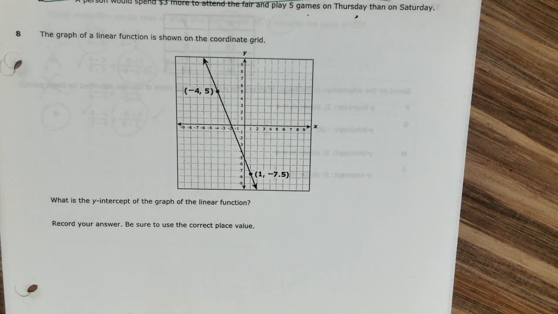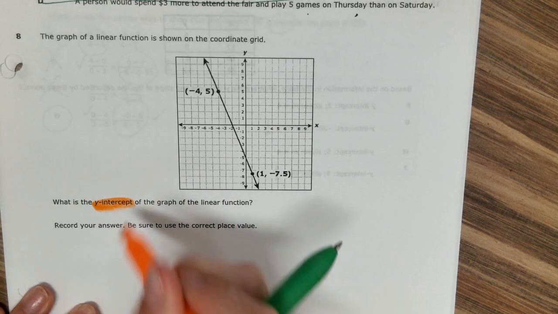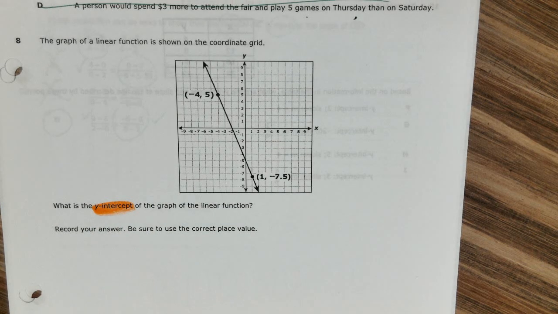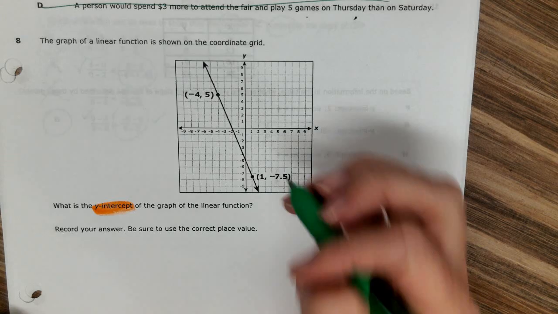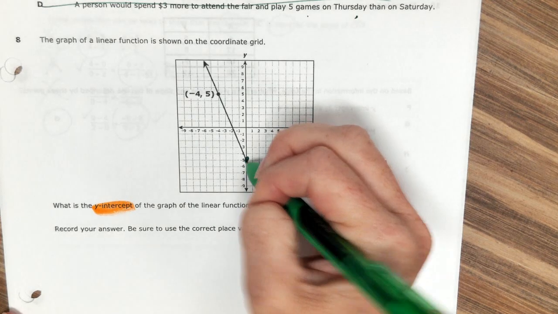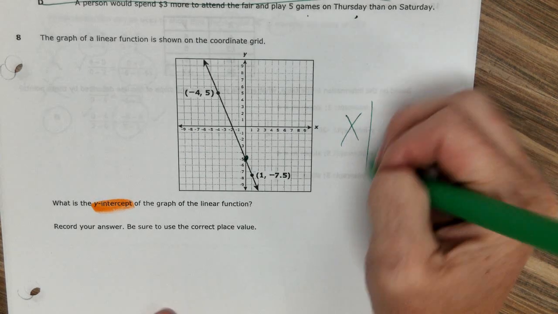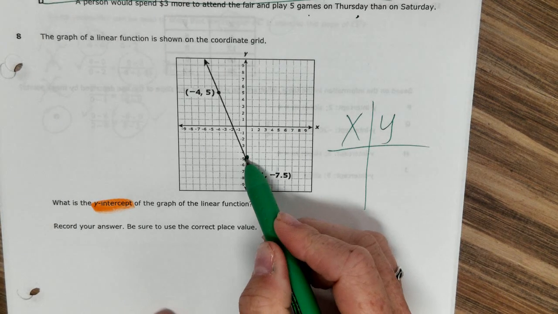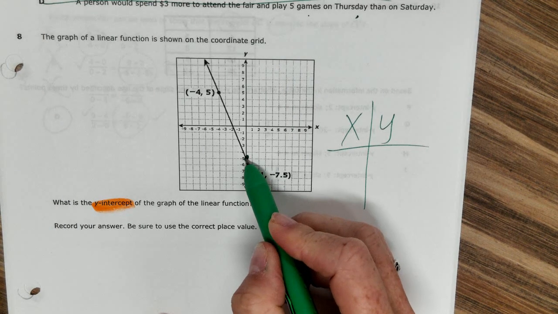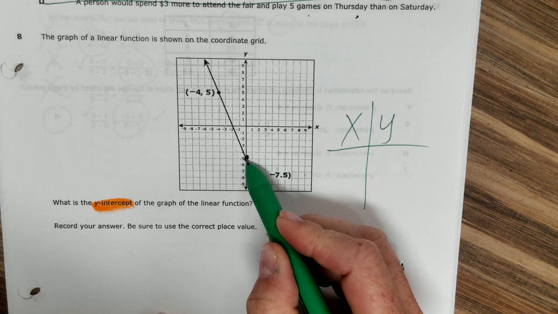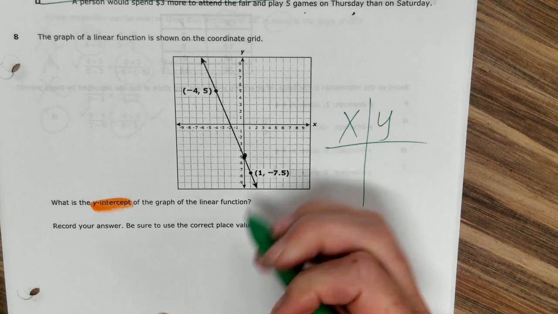Number 8. What was the question asking for? The y-intercept. Where is the y-intercept found? Where it touches the y-axis. So here's your answer right there. Could you have used stat? Are you going to get -5? And I'm going to show y'all, if you use stat, you are going to get -5 because it's touching the y-axis at -5. That's your answer.